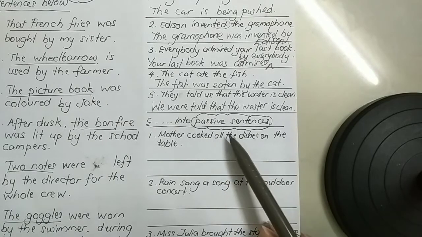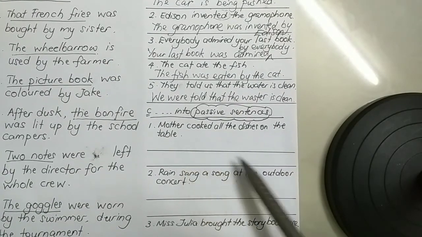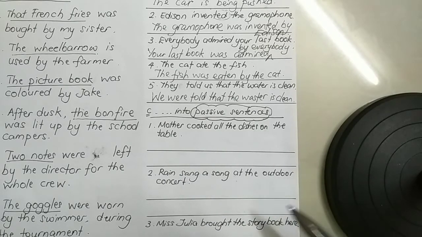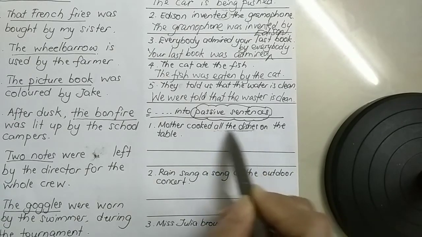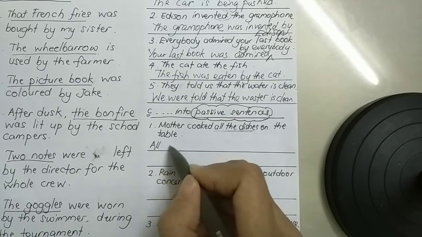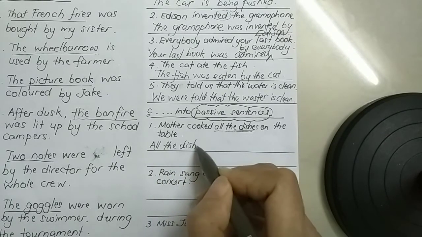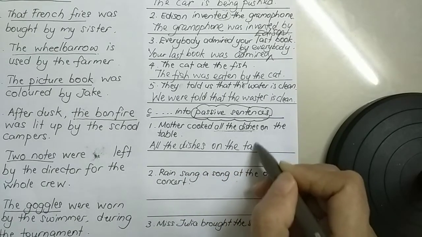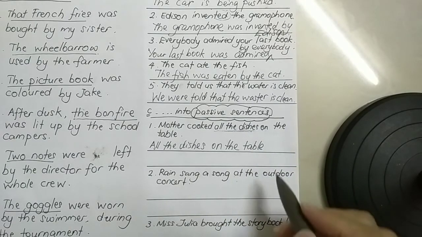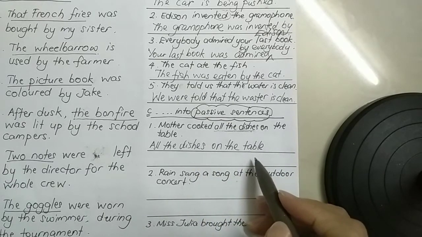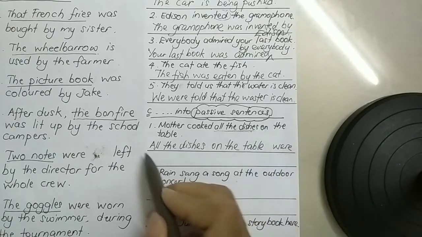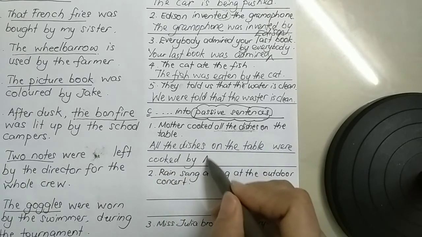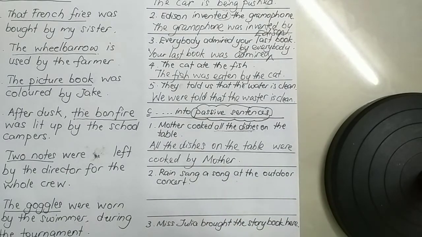So again, change the sentences into passive sentences. Question 1. Mother cooked all the dishes on the table. So here, this will be the subject. All the dishes on the table. So all the dishes, it's more than one, so were cooked by mother. 2.